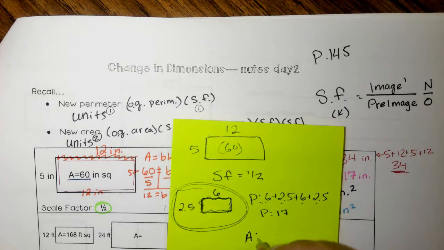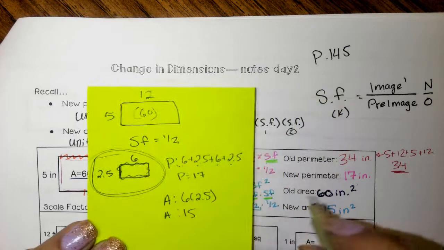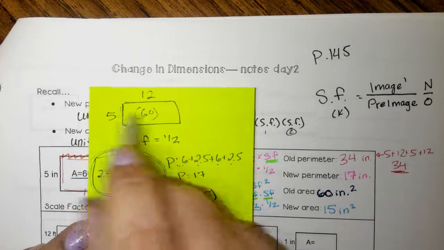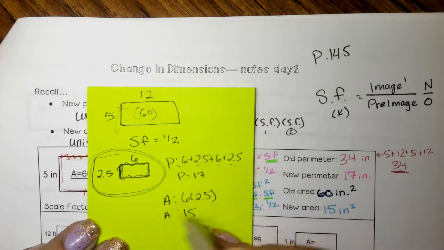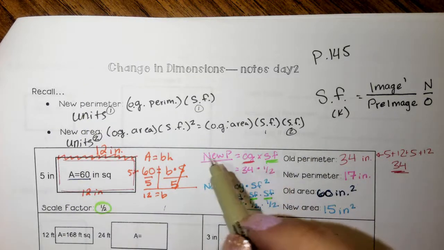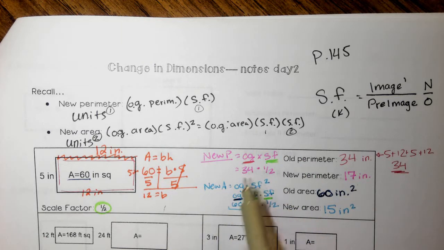Now the area would have been the base times the height, so 6 times 2.5, which is 15. Which is exactly what we got, but we didn't have to multiply our sides by the scale factor and then do the formulas. We could just remember the one formula. The new perimeter is the original times the scale factor. The new area is the original times the scale factor squared.